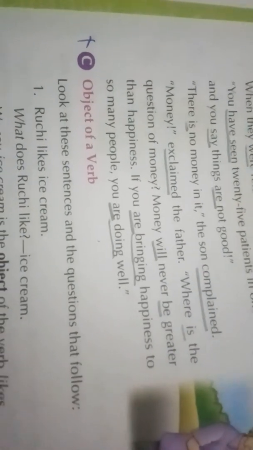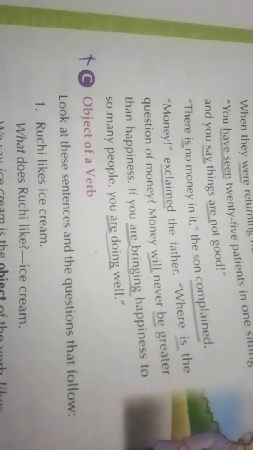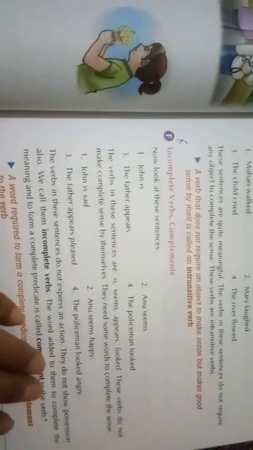Now children, C part we are not supposed to do. Again, D part also we are not supposed to do. E part also not to do. F part also not to do. Now, G part also we are not doing here because this needs proper concentration. This we will do in the class.